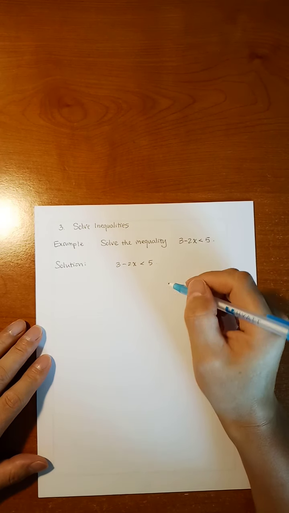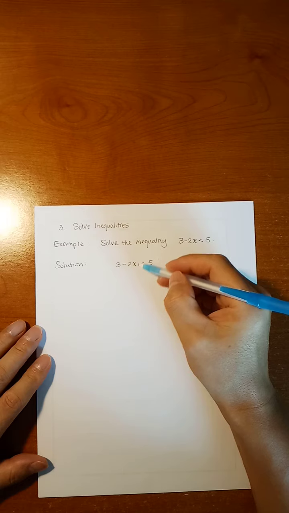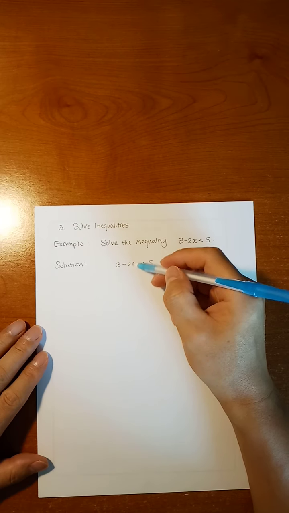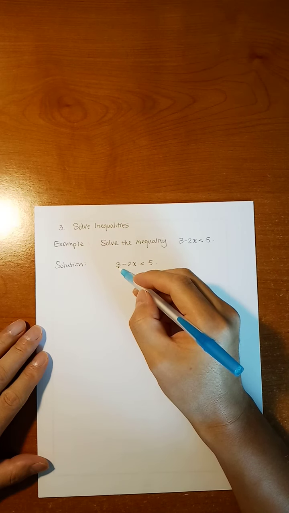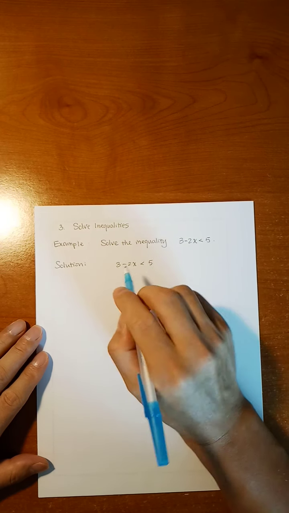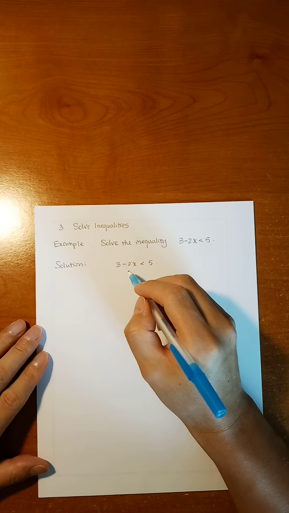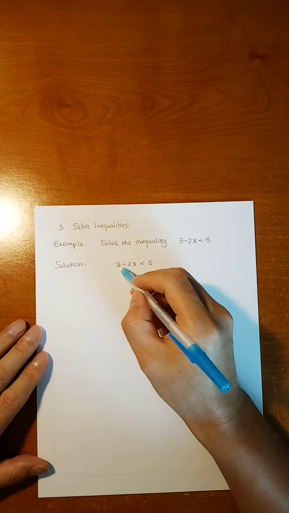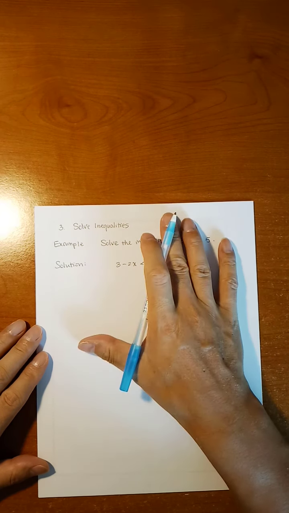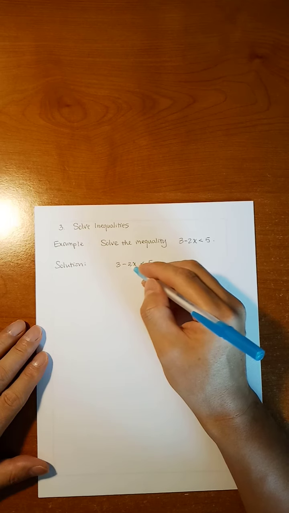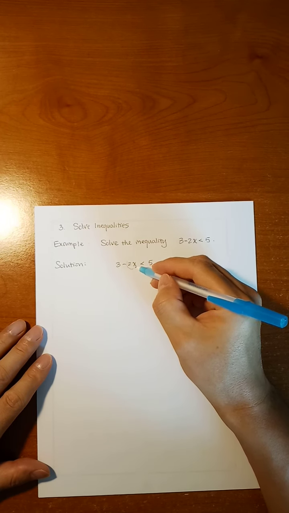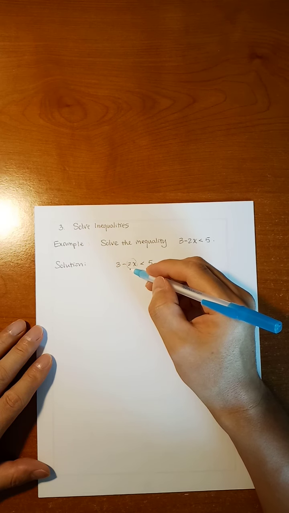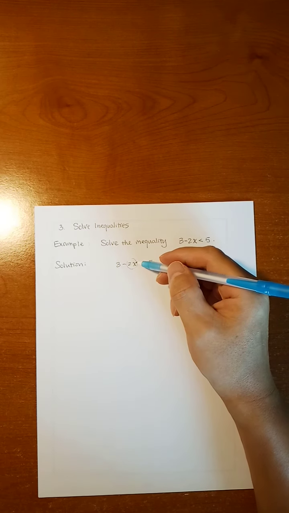Our strategy is the following. We are going to keep the x term on the left hand side, the numbers on the right hand side. 3 is a number, 5 is a number. 2 is not a number, it's a coefficient. 2 is together with x, not the 3, so you cannot do 3 minus 2. That's totally wrong. This is one quantity. You do not do subtraction first. You do the multiplication. Okay?